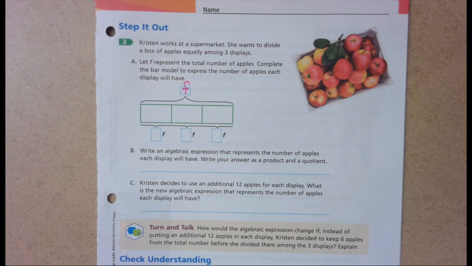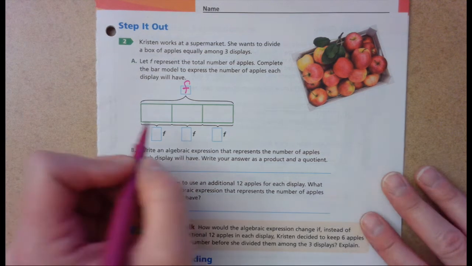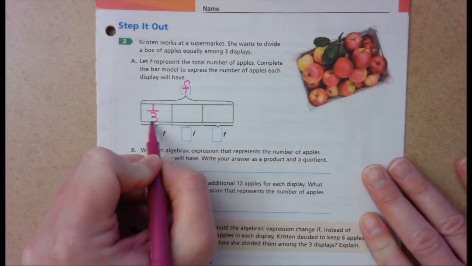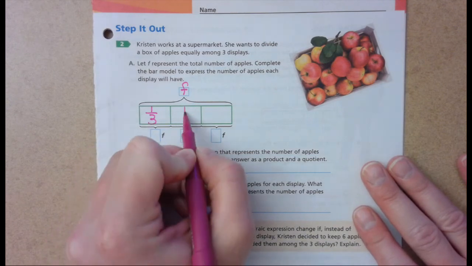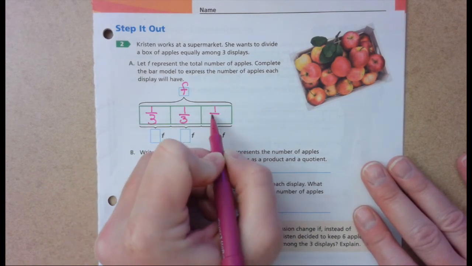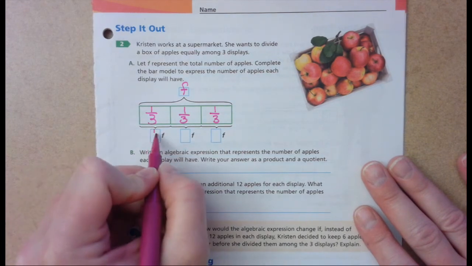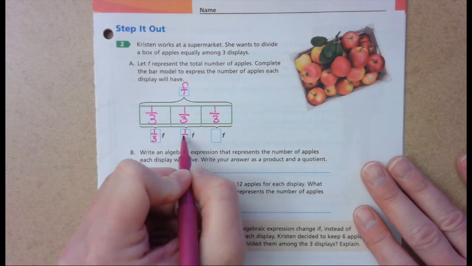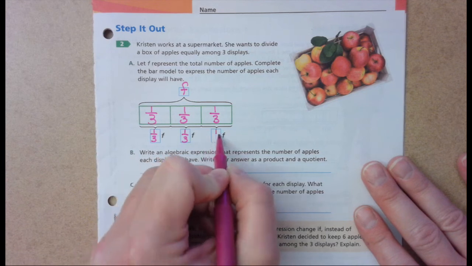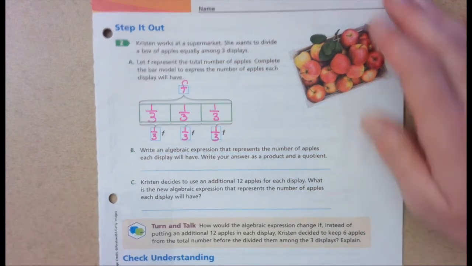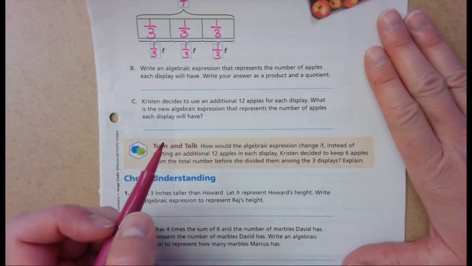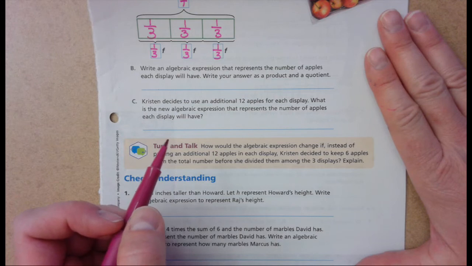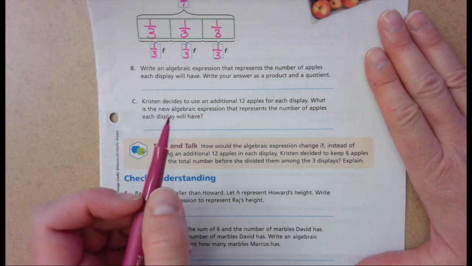So let's see. So we can just write 1/3. If we are splitting this box of apples equally into 3 displays, we would split it into thirds. So we wind up with 1/3 times F, 1/3 of this unknown value, and 1/3 of this unknown value. So then they tell us to write an algebraic expression that represents the number of apples each display will have. Write your answer as a product and a quotient.